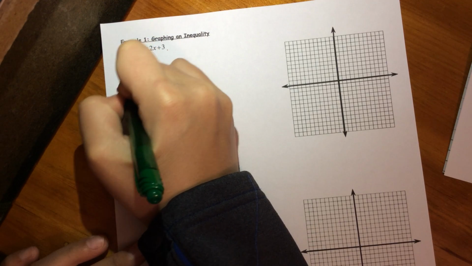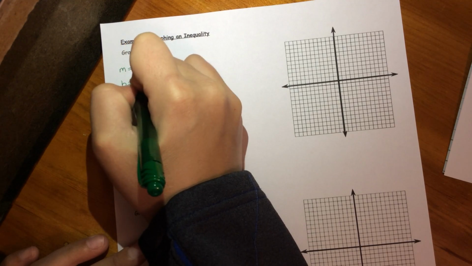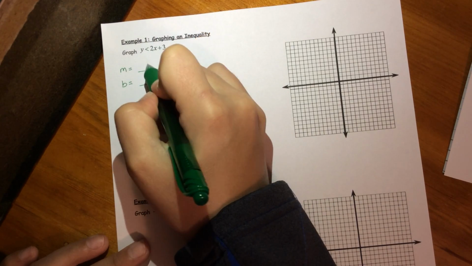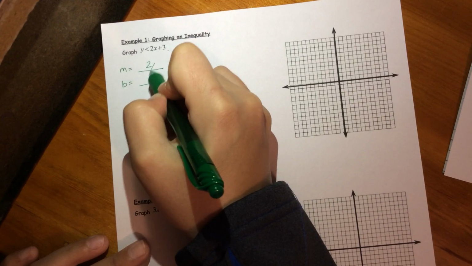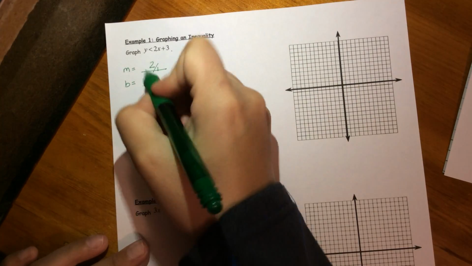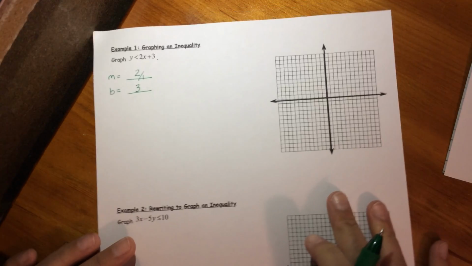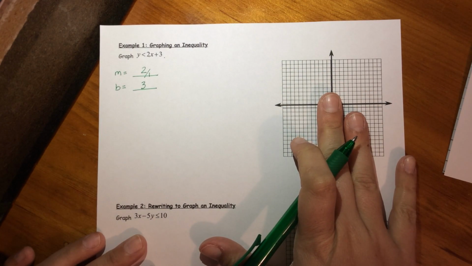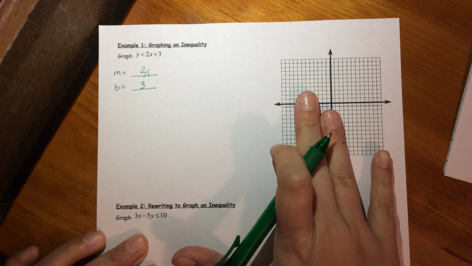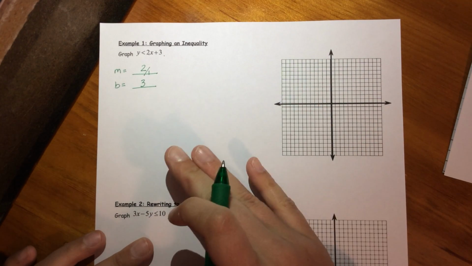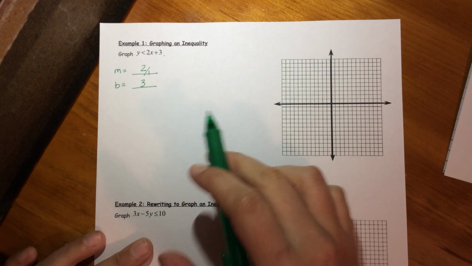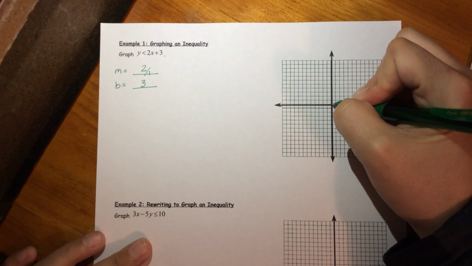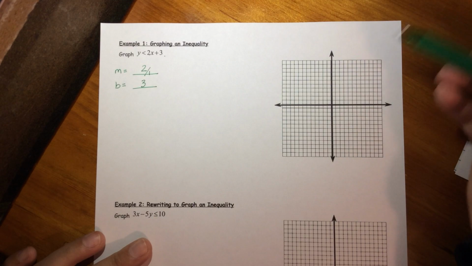So slope and y-intercept. My slope is the number in front of x, so it's 2. If you want to make it a fraction, go ahead and put it over 1. My y-intercept is going to be 3. Before we actually graph, I want to put the points on my graph. I want to put my y-intercept and then count out my slope and put my points, but I'm not going to draw my line yet. I have a y-intercept of 3, so we want to go up 3.